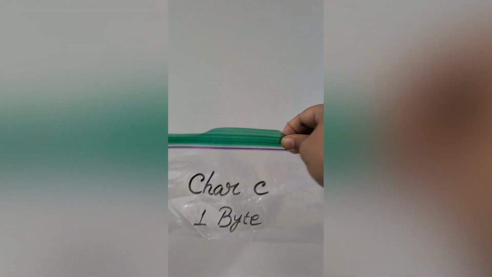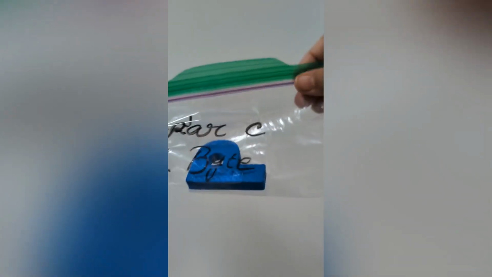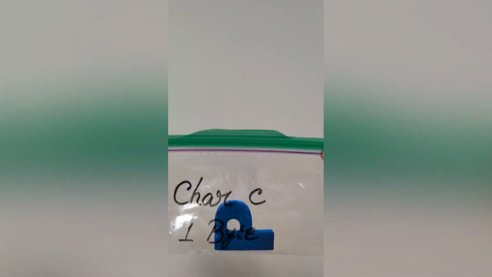So if I store something like this, this is a P, an alphabet. If I store this, it is completely allowed. I can store an alphabet in this bag because this is the bag for storing a character.